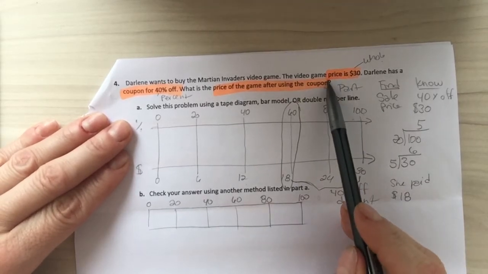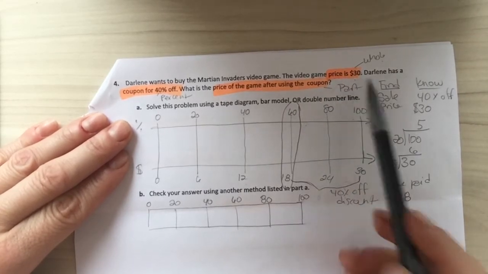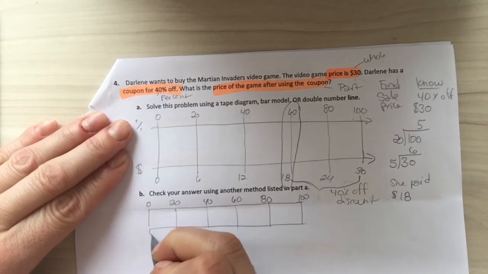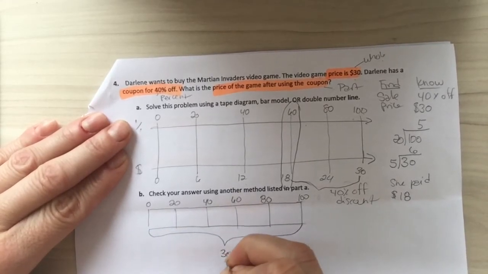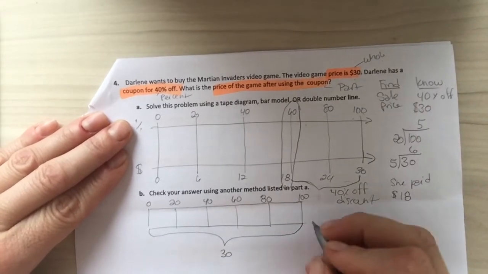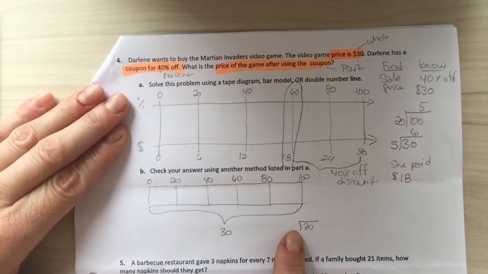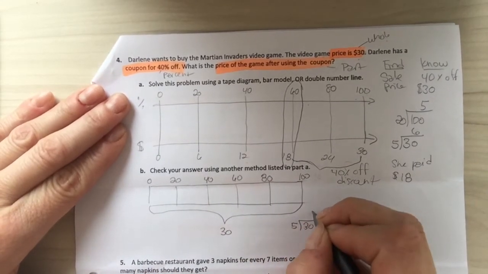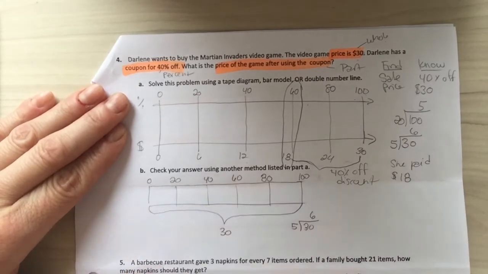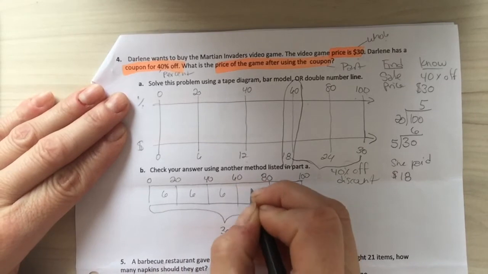I know that the total price is 100. The total price is 30. Okay, so if I'm paying, that means this whole bar is worth 30. And if this bar is worth 30, and I just cut it into 1, 2, 3, 4, 5 parts, then each of those parts is worth 6. So just like with a tape diagram, a bar model, you repeat the value.